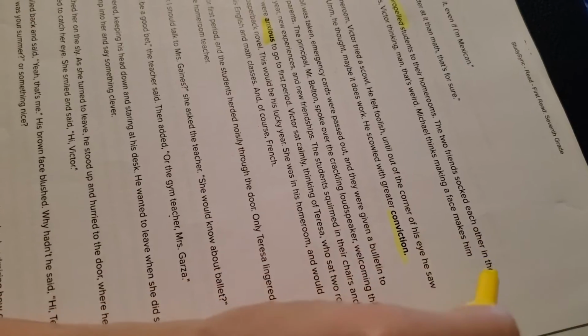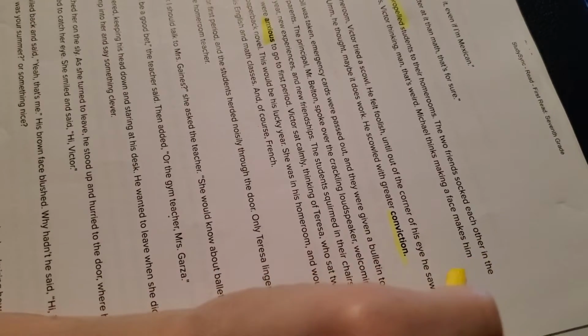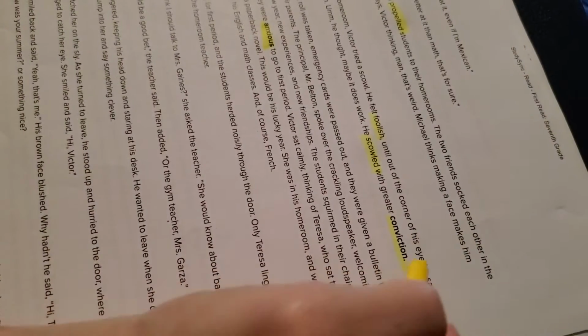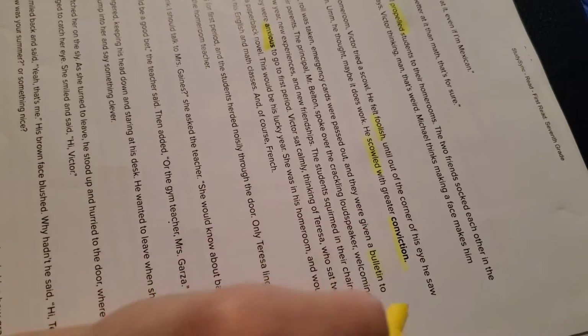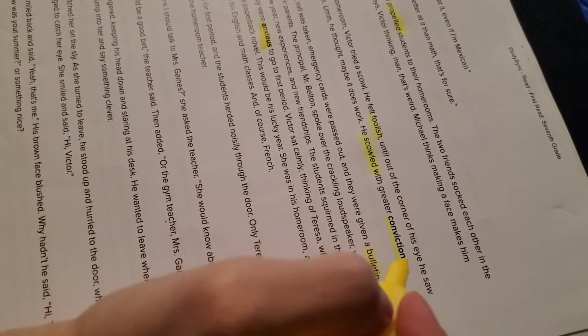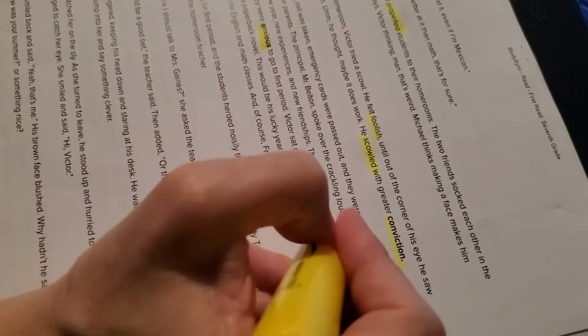Okay, now let's look for some more. We may not know what foolish means, or scowled. We may not know what a bulletin is. We may not know what squirmed means.